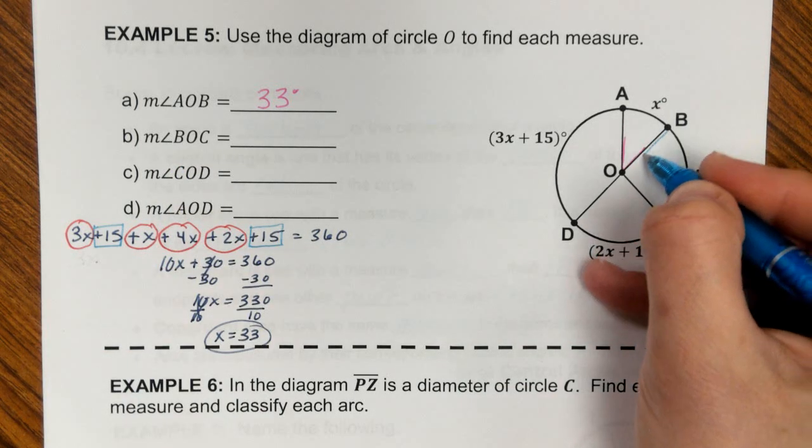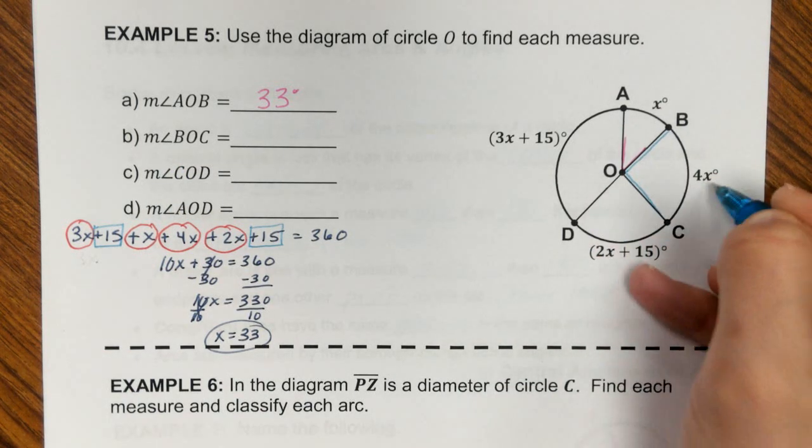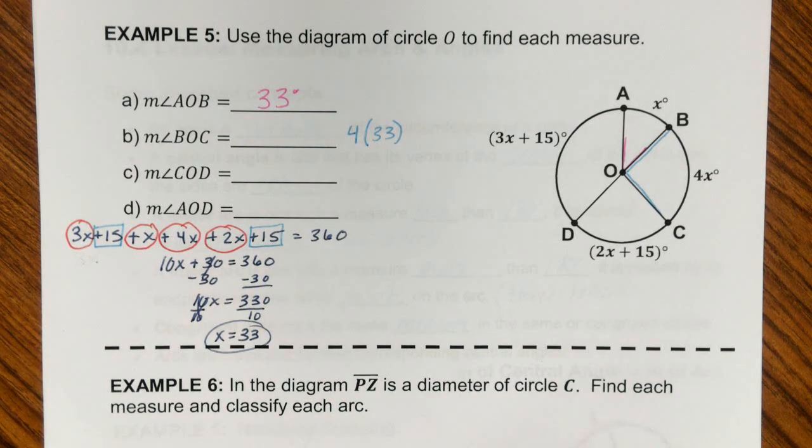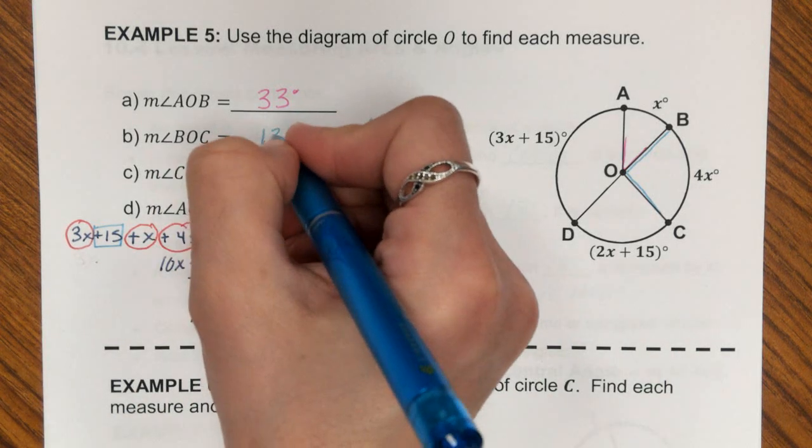Next, we're going to take a look at the measurement of angle BOC. So we go B to O to C. So we have 4x. We're going to take that 4, plug in what x was, which was that 33, and we're going to get 132.